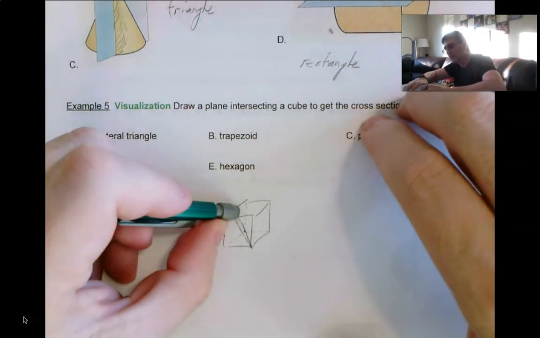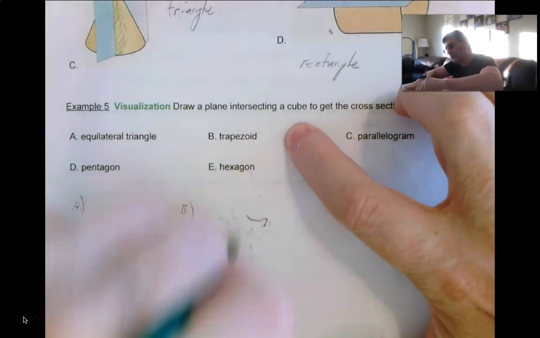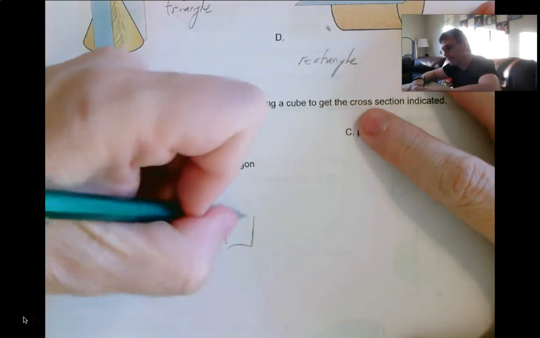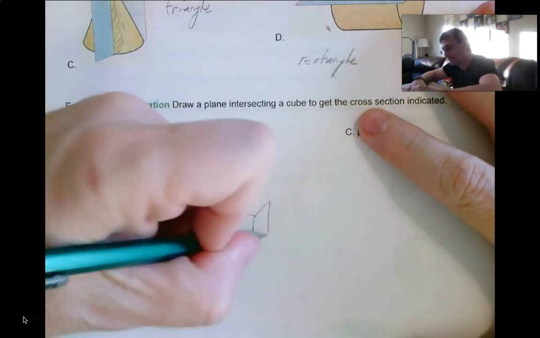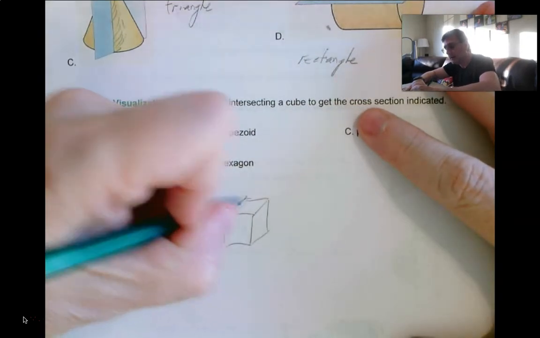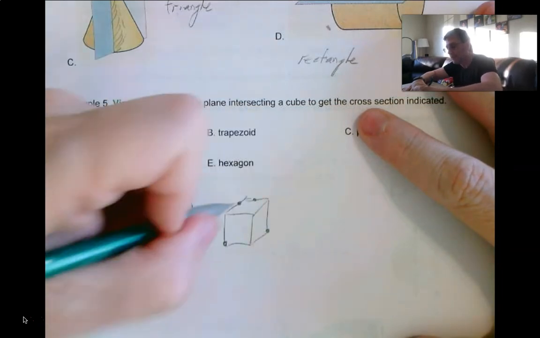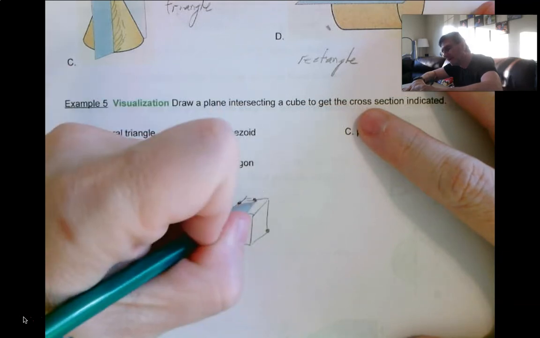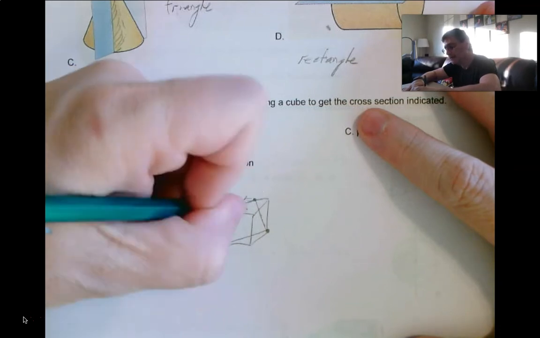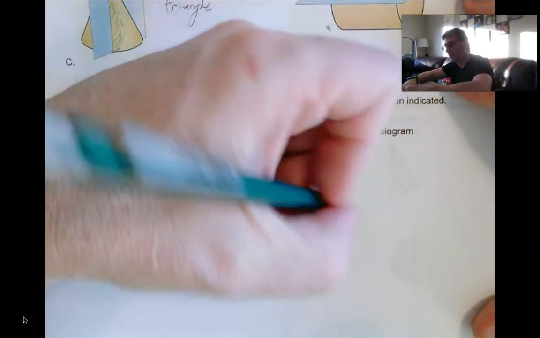I'm going to show it to you in a better way. I'm going to start this one over. I'm going to show you front to back. Hopefully you'll see it better. So if we do narrow, wide. And there's our cross section. That's a trapezoid.